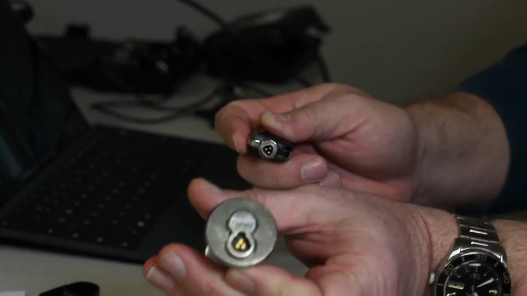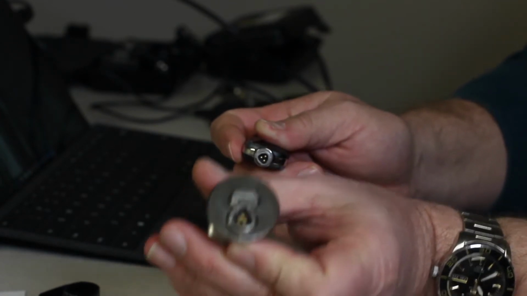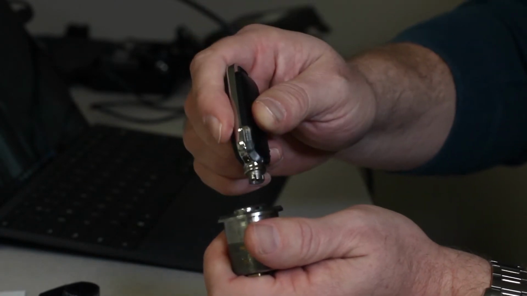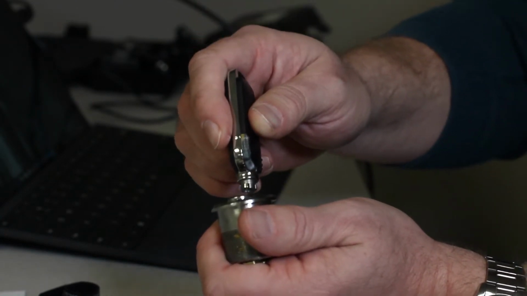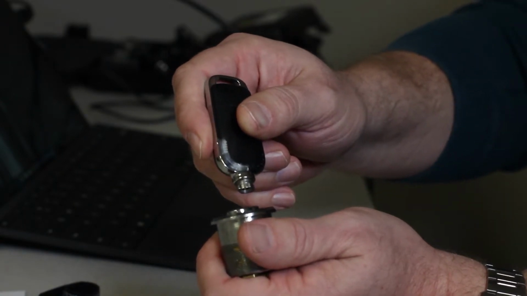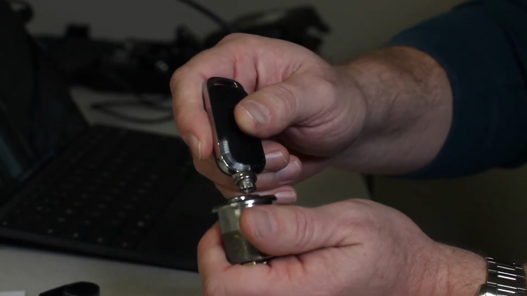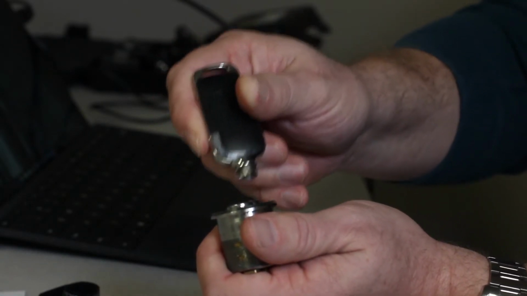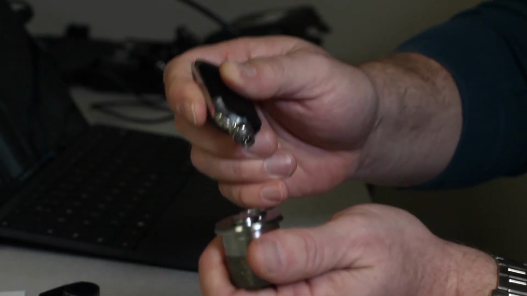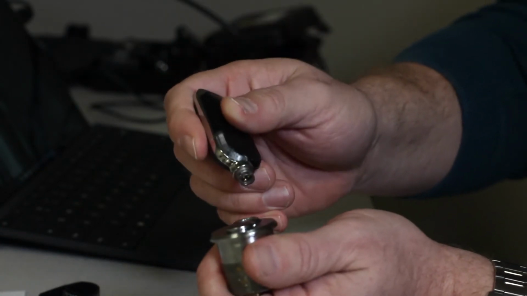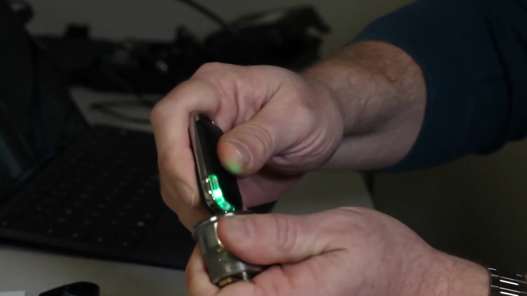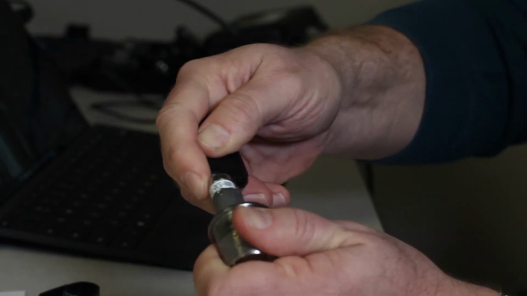To remove the core, we do the same process as we used to insert the core. So we will put the key into the lock, we will get a green light, we will turn the key to about the 2 o'clock position. When the light goes off, we move back to 12 and forward again to drop the lug inside of the SFIC core. Timing is important on this. It has to be done in a smooth, quick motion. Insert the key, green light, 2 o'clock, back to 12, and forward again to remove the core from the housing.